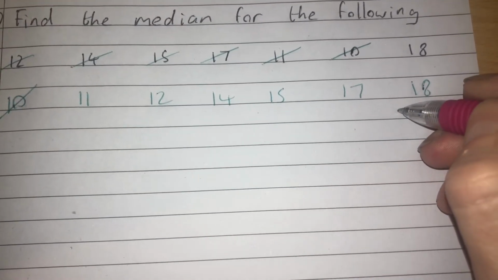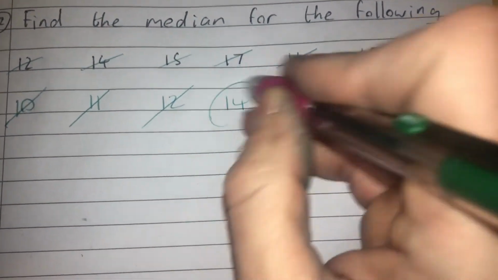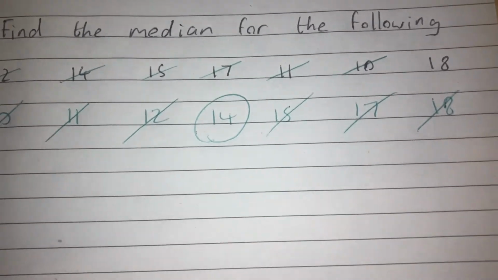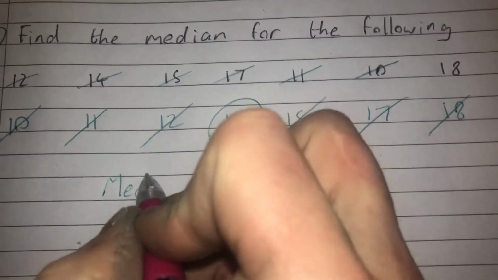You can also equally, if you've done it like this and you have the numbers in front of you, stroke them out from end to end. 1, 1, 2, 2, 3, 3, and there we have it. 14 is our median. Okay, so the median is 14.